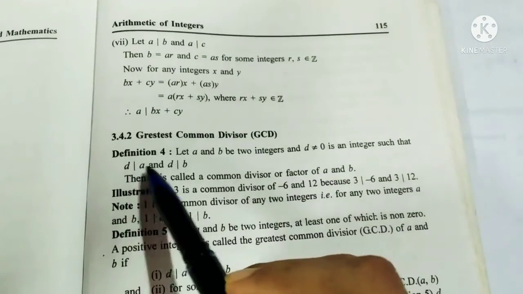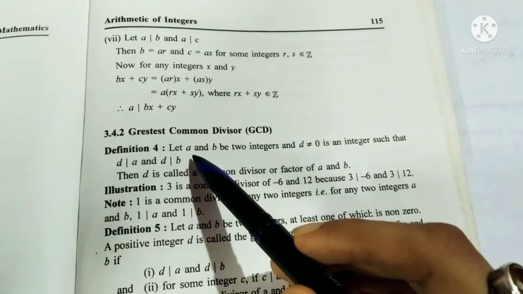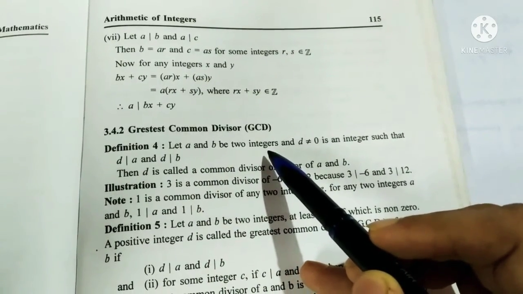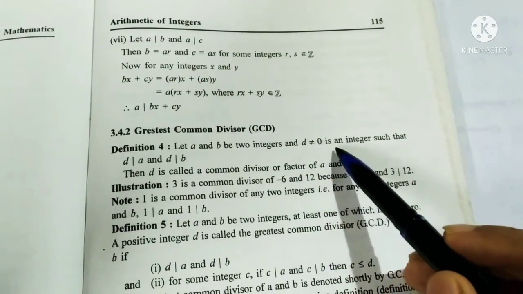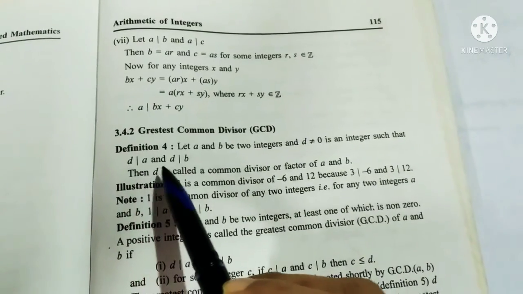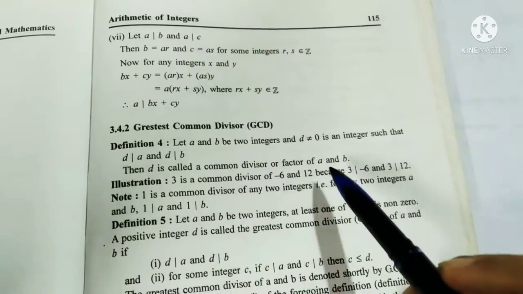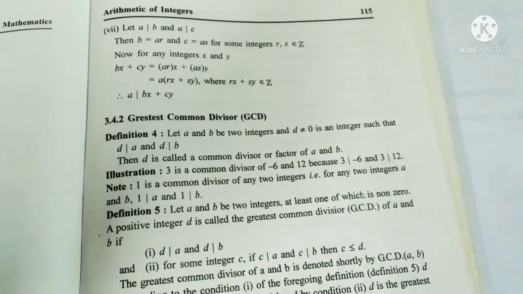So this is definition 4, saying let a and b be two integers and d not equal to 0 is an integer such that d divides a and d divides b, then d is the common divisor or factor of a and b. This one we all know.